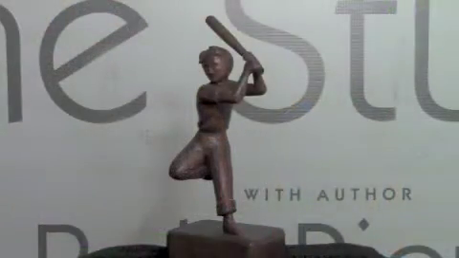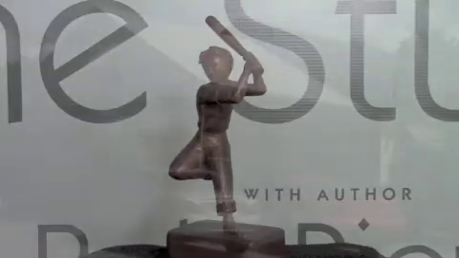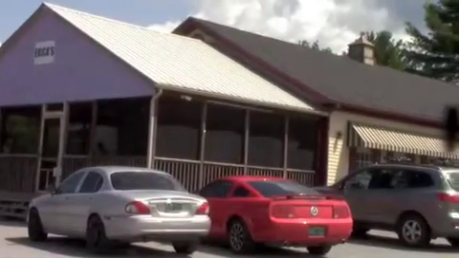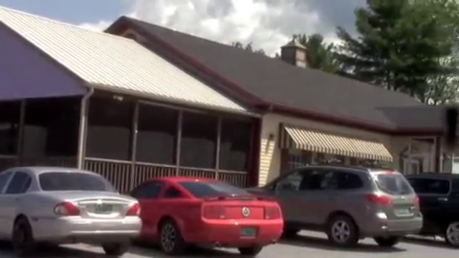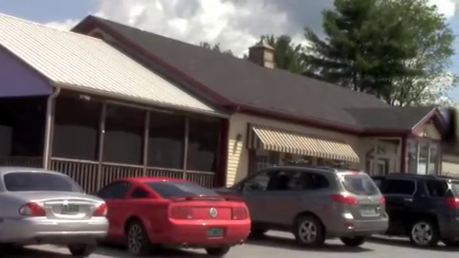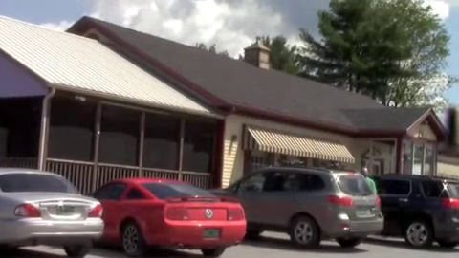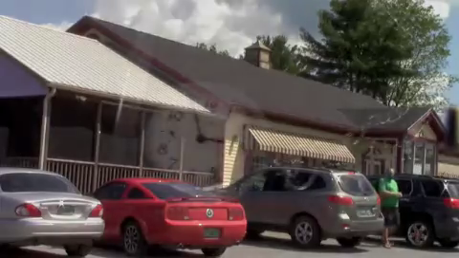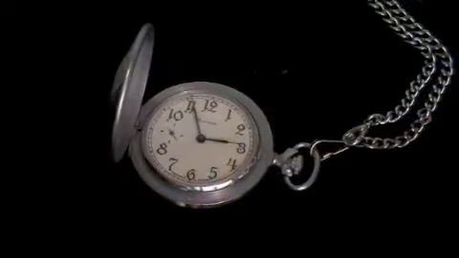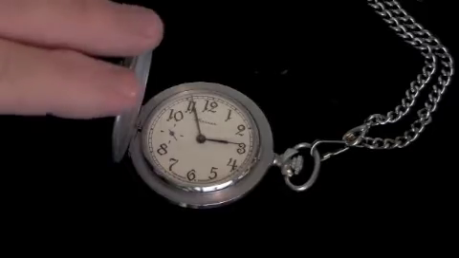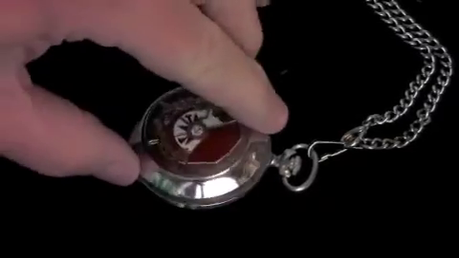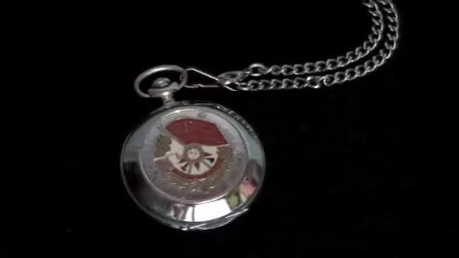A hand-carved sculpture of a ball player, a self-portrait by the artist. And your characters can meet at the local diner for all kinds of, well, fun and nefarious reasons. A pocket watch and chain, always fodder for mystery and adventure. But what if that pocket watch belonged to a Russian sailor?